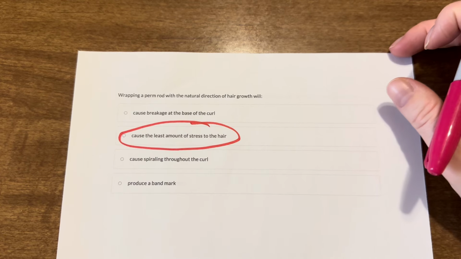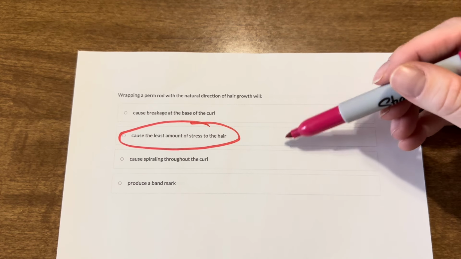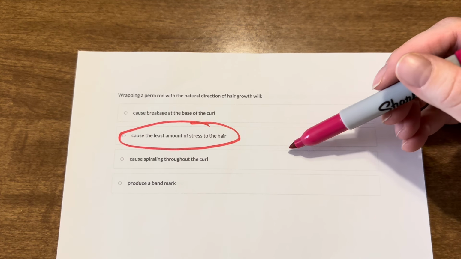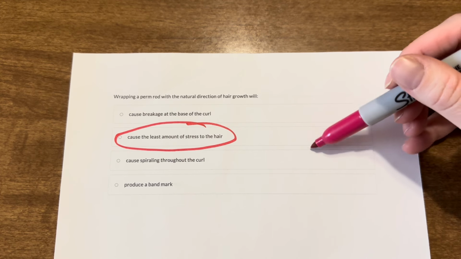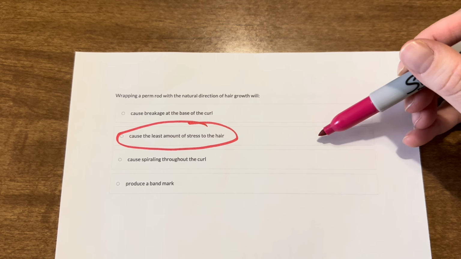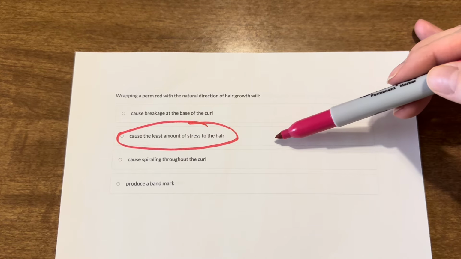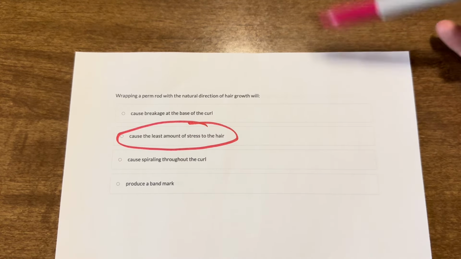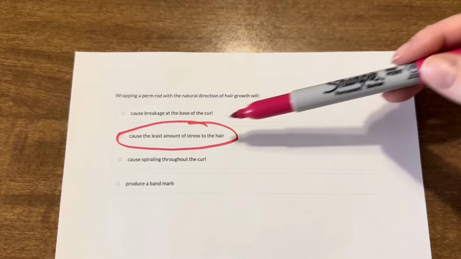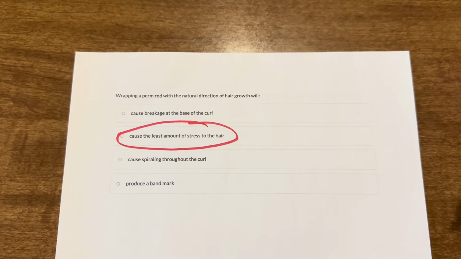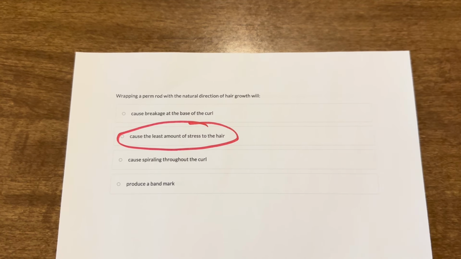This question may seem confusing, but I remember that this is the answer by associating the natural direction with no stress, and they both start with the letter N. And no stress, I correlate with the least amount of stress. So remember, natural equals no stress or the least amount of stress.